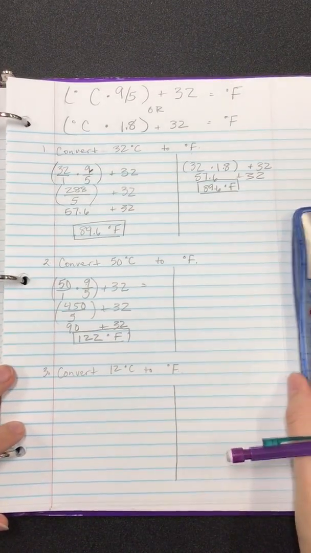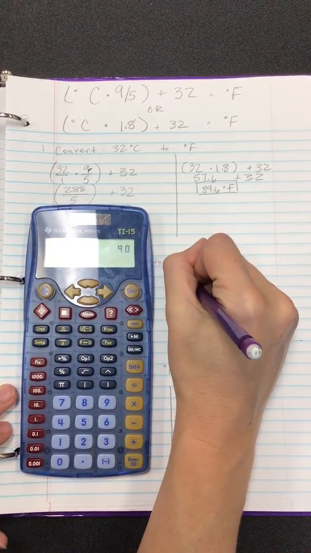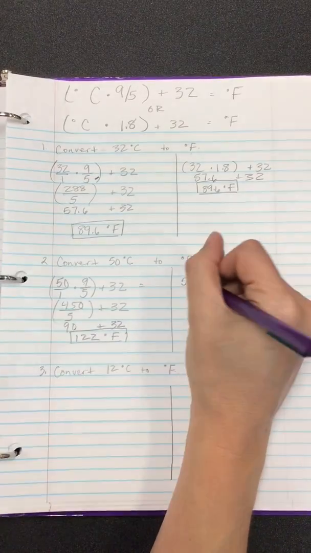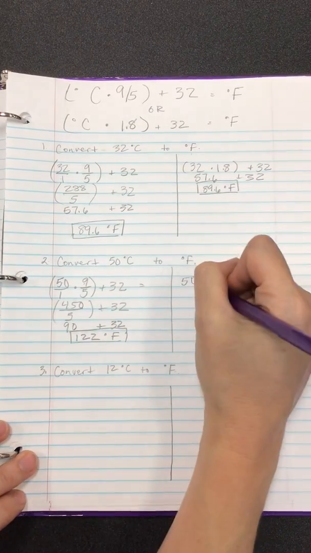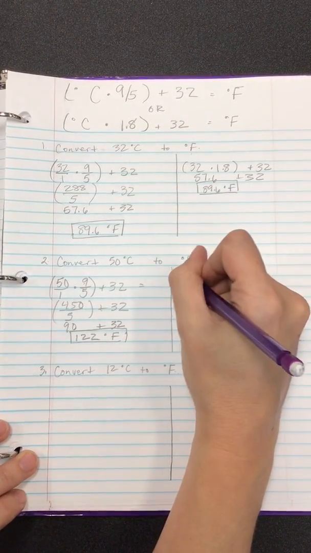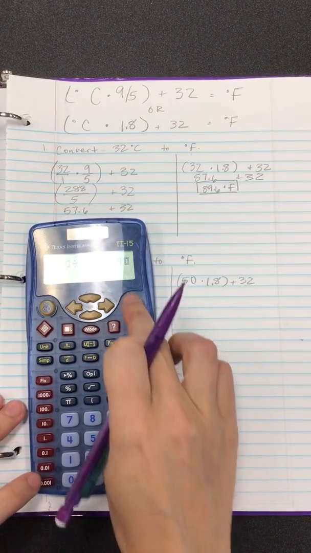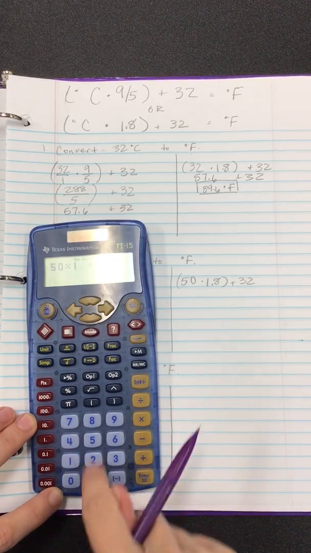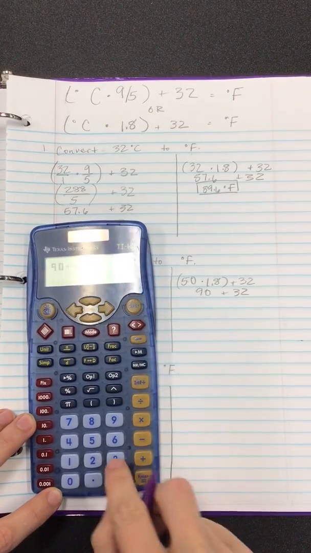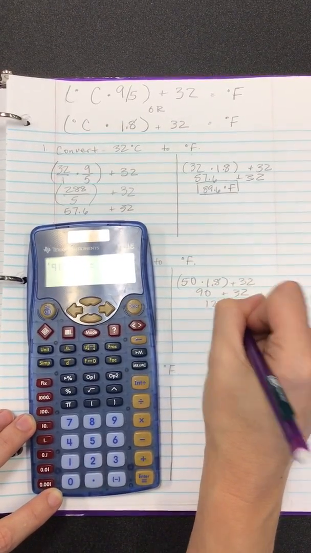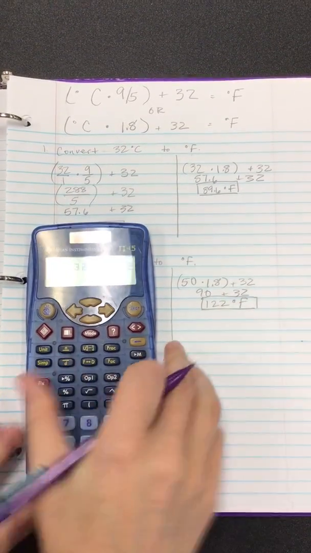Or this is our other way, right? So using this, we're converting 50 times 1.8, parentheses plus 32. So, right, 50 times 1.8 equals 90 plus 32. Add those together, we get 122 degrees Fahrenheit. So that's nice and warm.